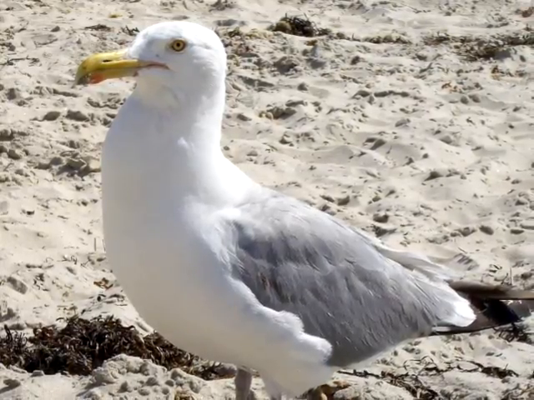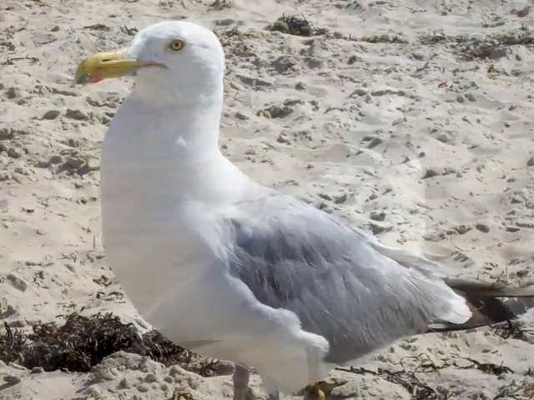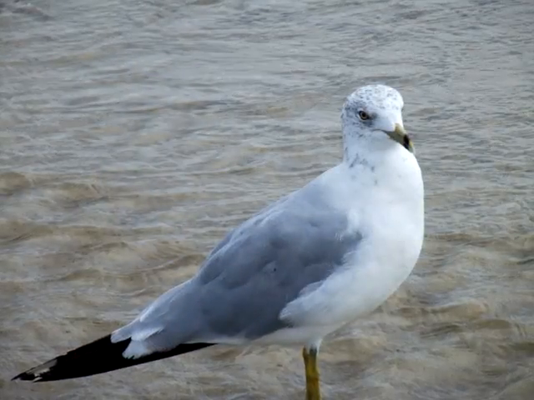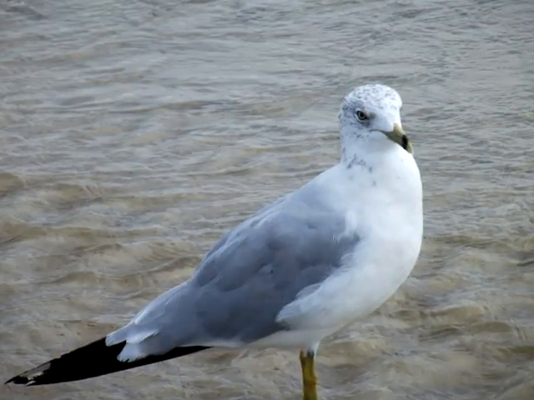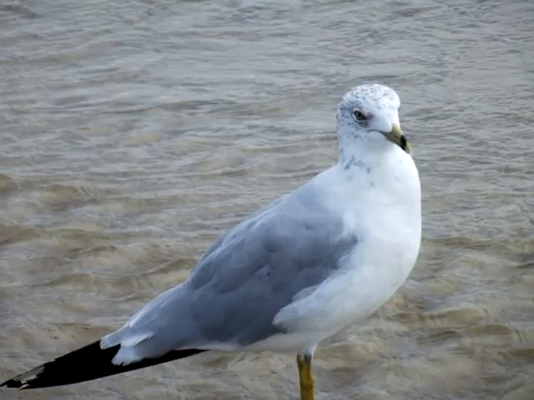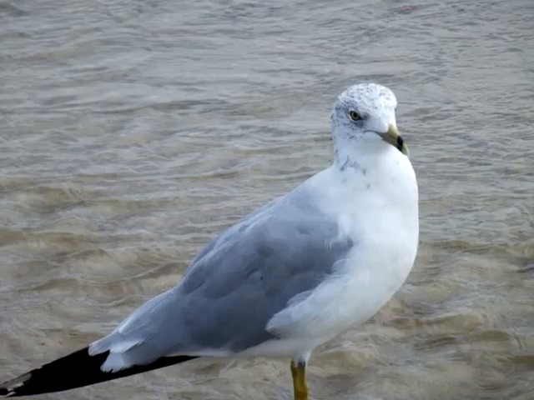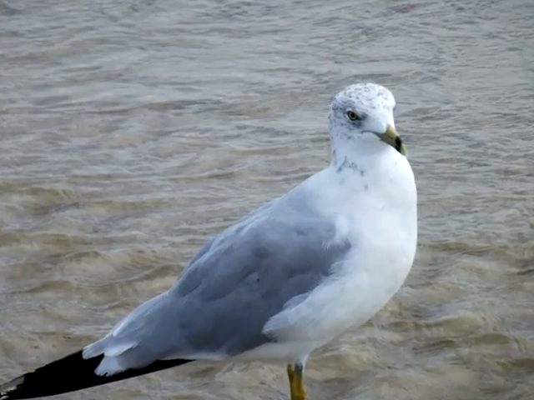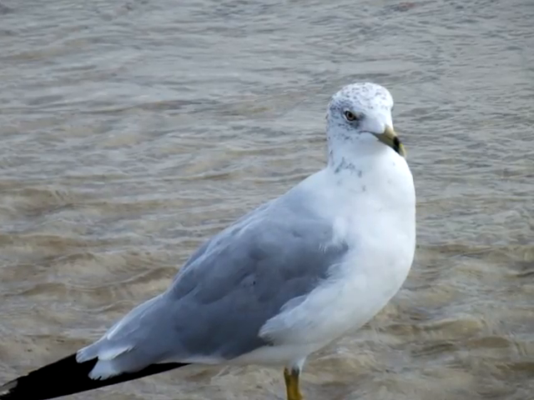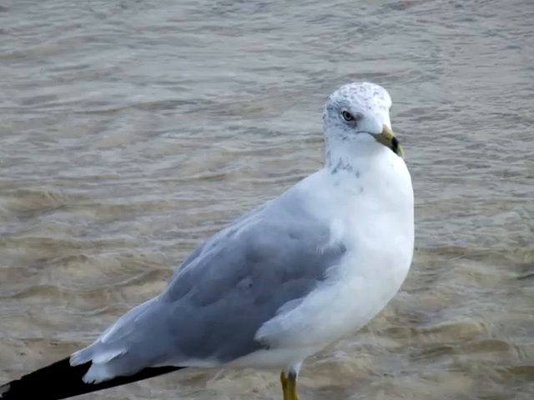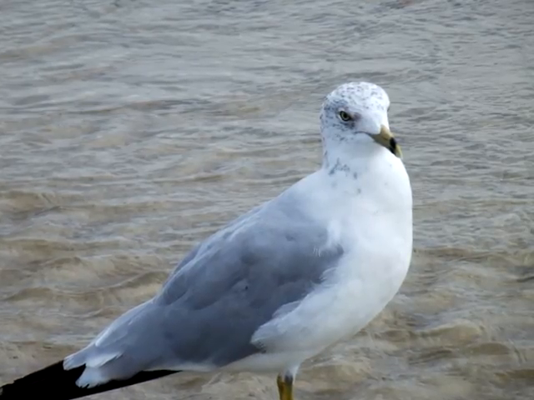Let's compare this with another individual. This is actually a different species. See how he's got this little black ring around his beak, and also, unlike the last bird that had pink legs, this one has yellow legs. This is a smaller species called the ring-billed gull, also very common on the east coast of North America.